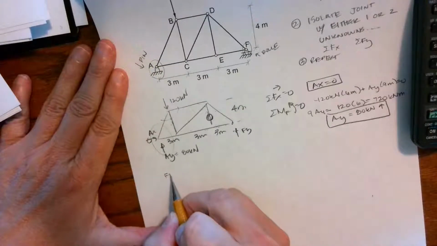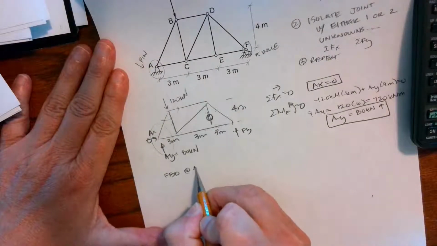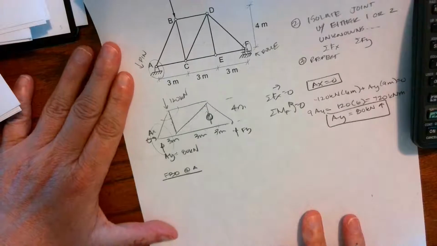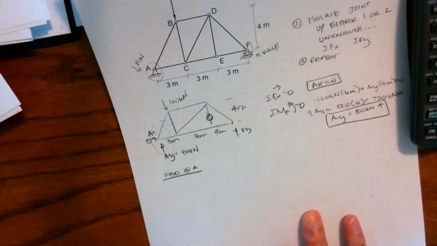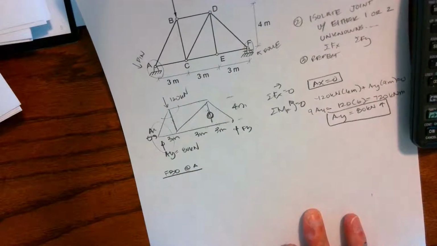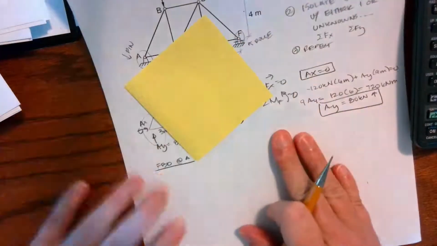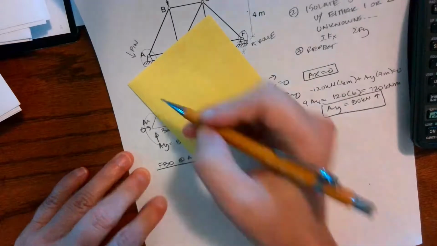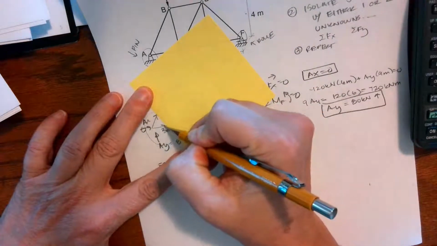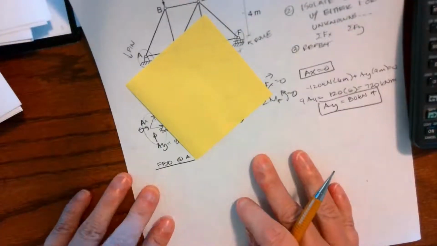Okay, so I'm going to call this free body diagram at A. And when I do this, if you need to, take a post-it note or whatever it is that you have handy. And we're going to cover everything up but that joint. And if I want to, I can go ahead and draw on there. Both of mine, we're going to assume they're in tension.